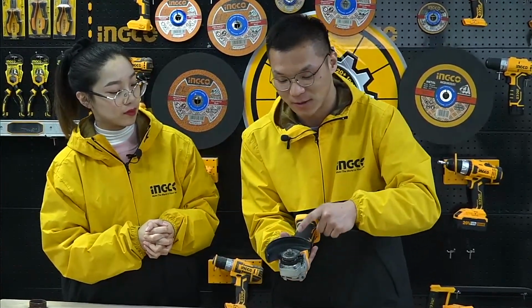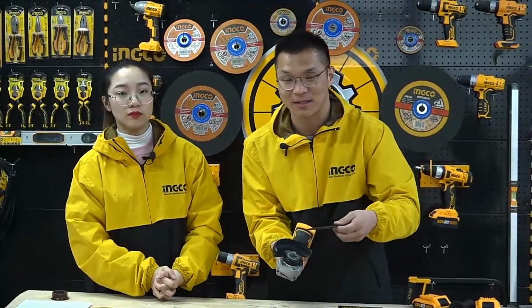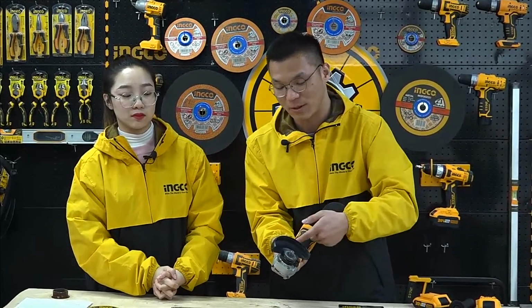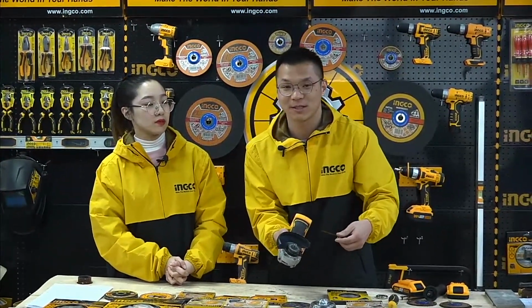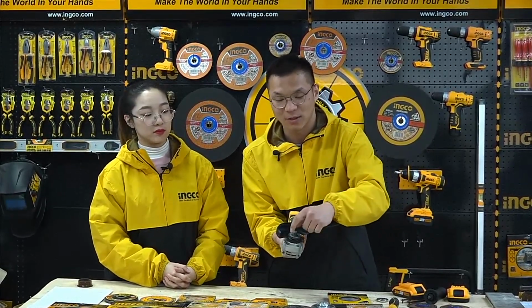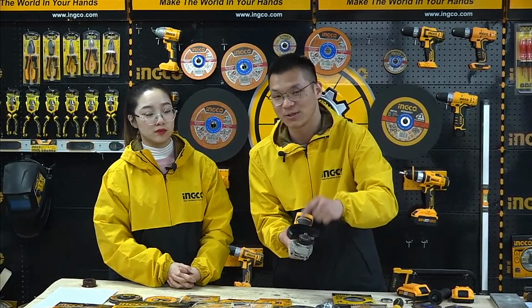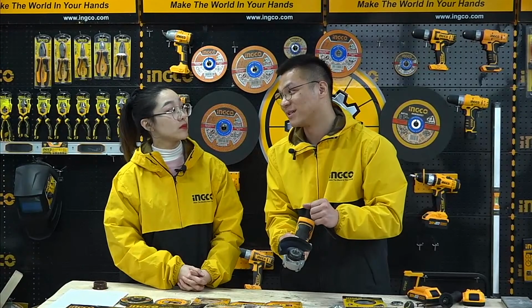If you use it on this small power angle grinder, maybe the machine cannot bear so much power. Maybe it will get burned or damaged. So normally we don't suggest customers use a bigger size disc with the normal size angle grinder. You must use the right disc with the right angle grinder. This would be better.